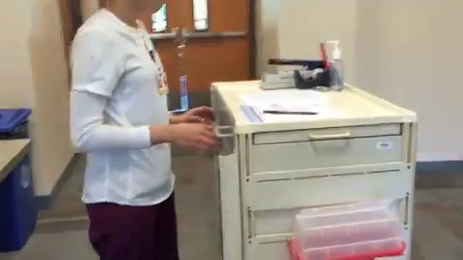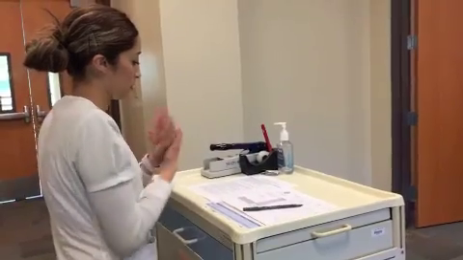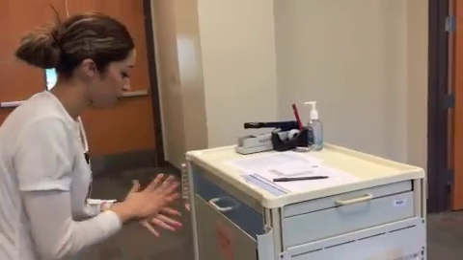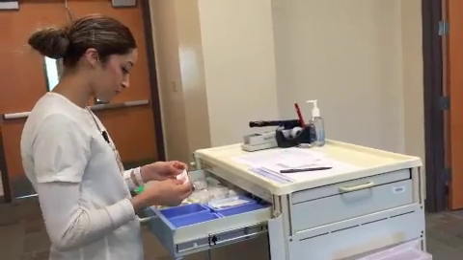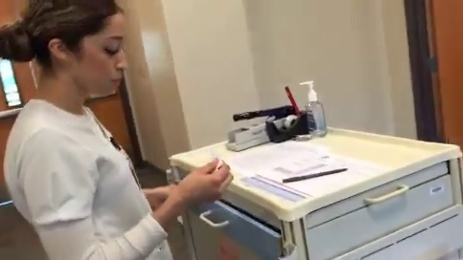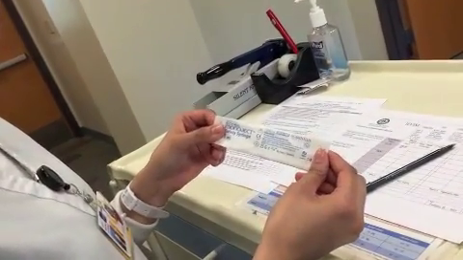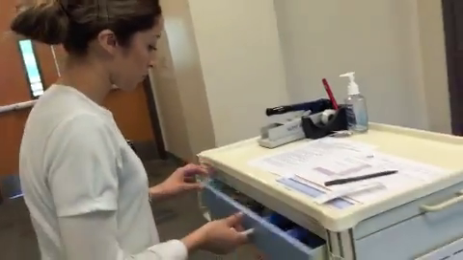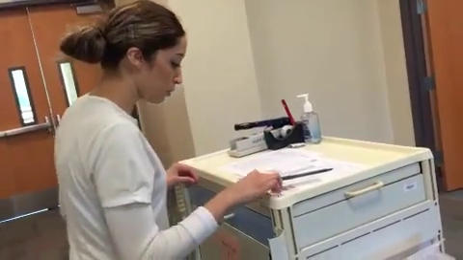So now you open your med cart. Okay, I'm going to perform hand hygiene. Okay, you want to make sure you get your right syringe. So this is a tuberculin syringe, 25 gauge, 5/8 inch needle. You need an alcohol swab.